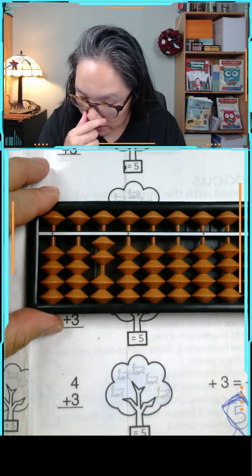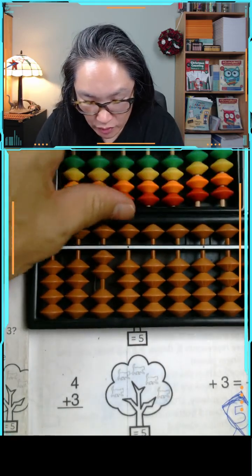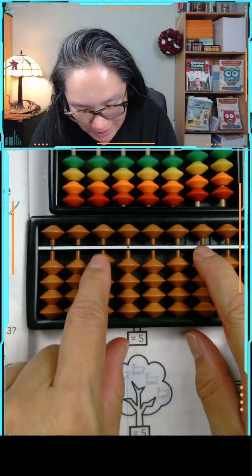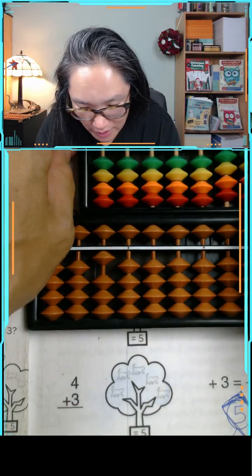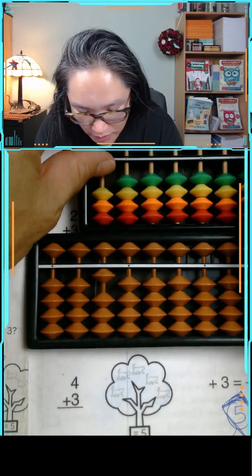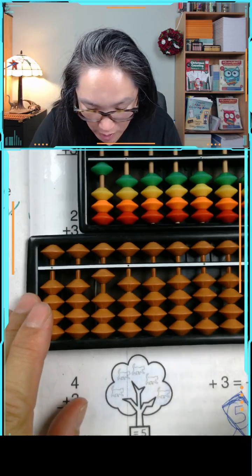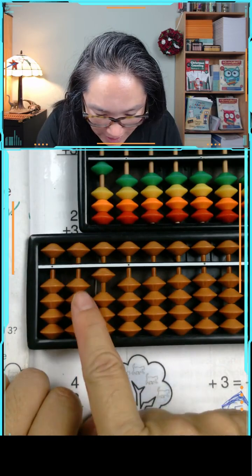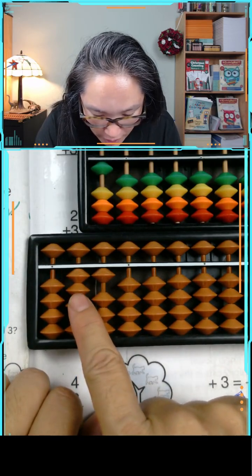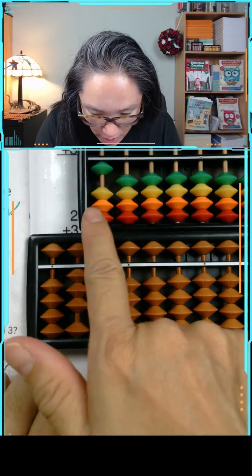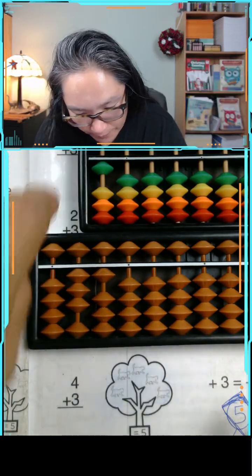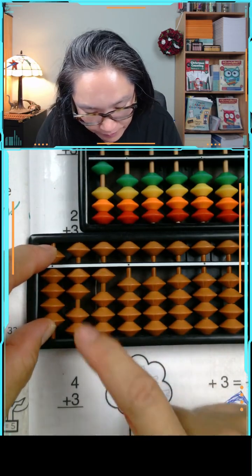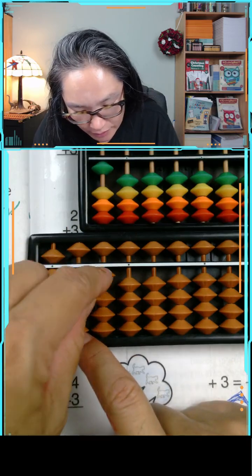You could do it here too. I'm sorry, that's not 10,000. If I do ones, thousands, 10,000, that's what it looks like. You could still do 10,000 on the big abacus and on the small abacus. But the difference is, if I want to do 310,000, I cannot do it on this abacus because I have no more room for it. And then I can do millions over here. So this would be 9 million, 9,310,000.